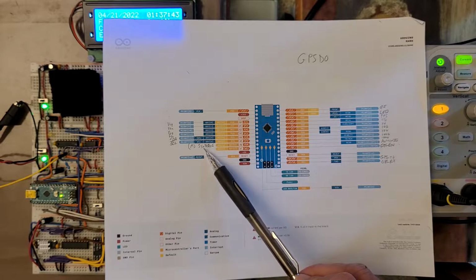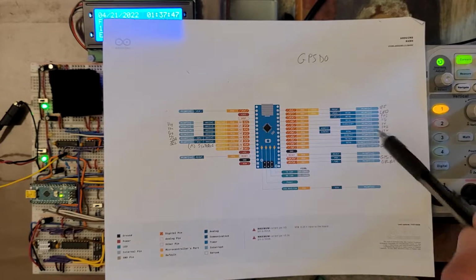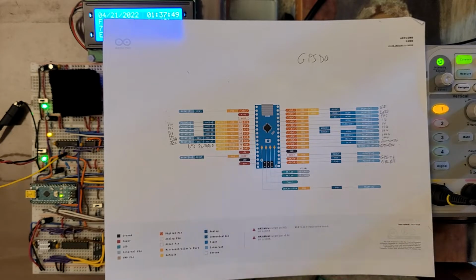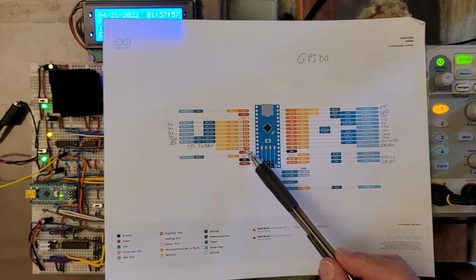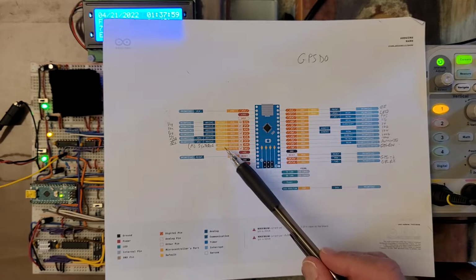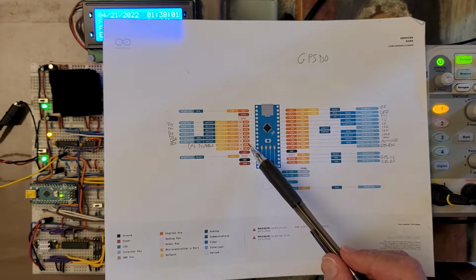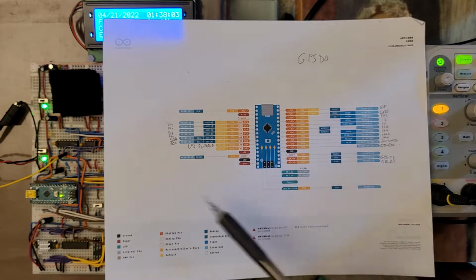I put the output enable of the signal on one of these pins, and it wasn't working, and I couldn't figure out why. As it turns out, even though it says digital there, it's not a digital input. It's actually an analog input. It can be a digital output, and this diagram doesn't document that very well.